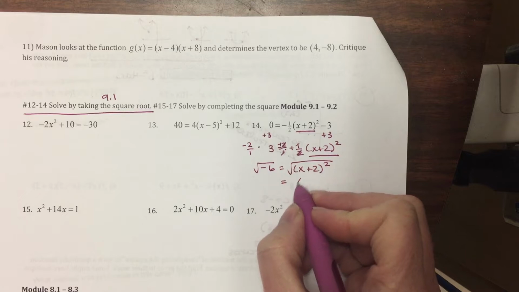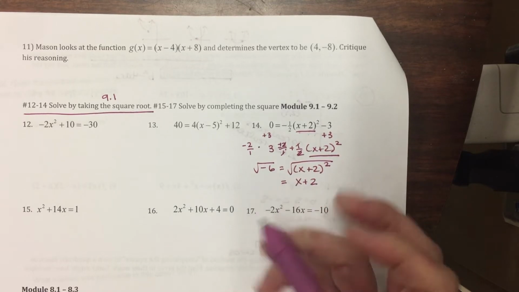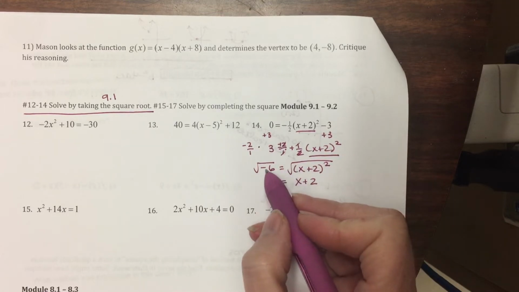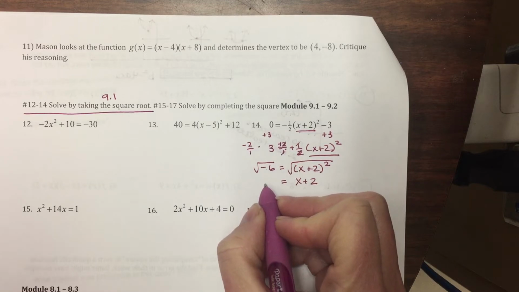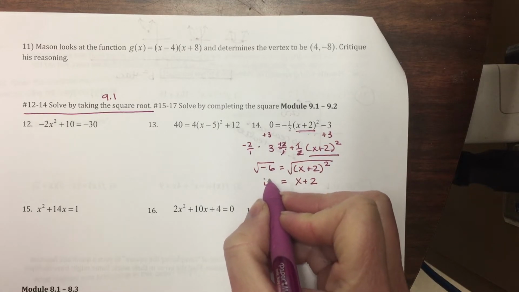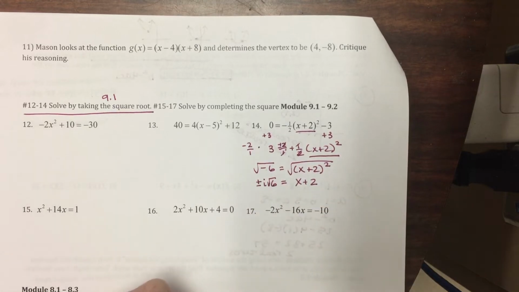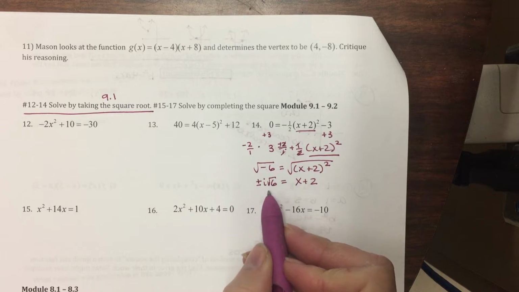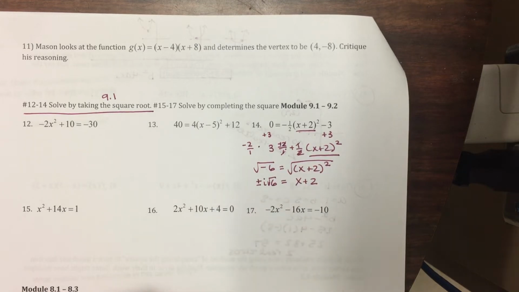So on the right side, I get x plus 2. However, on the left side, the square root of 6 would be simplified, but the negative 1, because this is negative 1 times 6, the square root of negative 1 we know is i. So this guy would give me i rad 6. And don't forget, since I'm doing a quadratic equation, I'd have plus i rad 6, and I'd also have negative i rad 6 as my 2 answers.